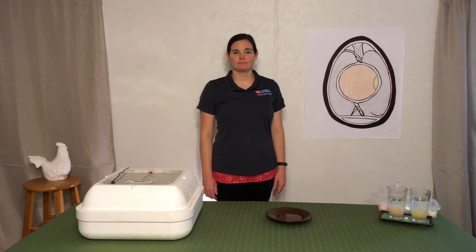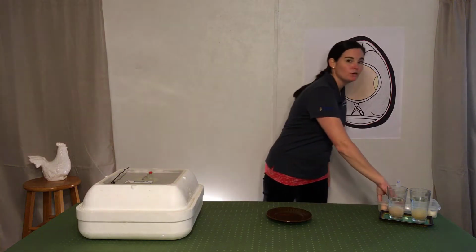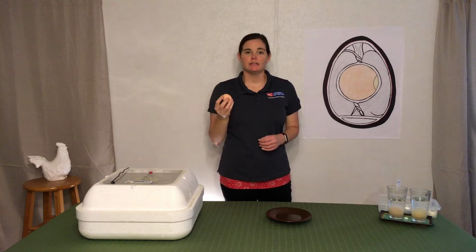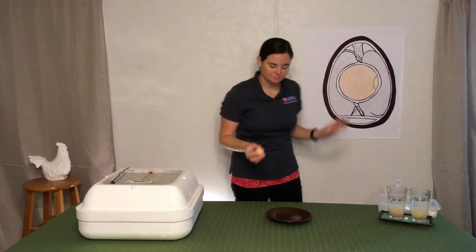We have a lot of material to cover today in a short amount of time, so we better get started. For the first activity, we are going to crack open a raw egg and compare what we see to our egg diagram.